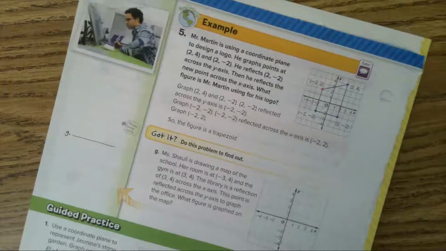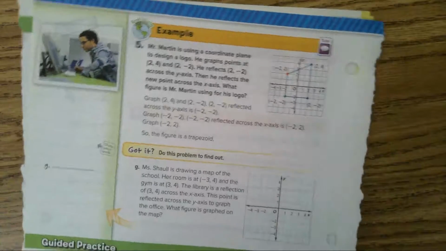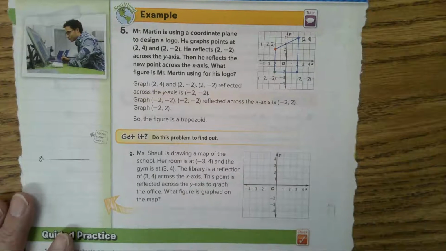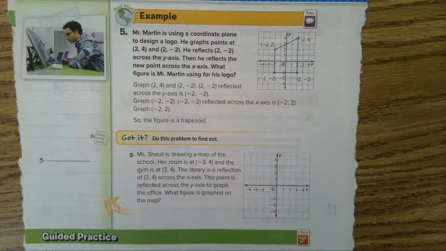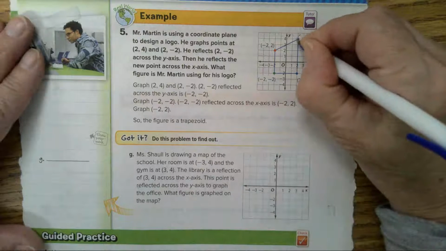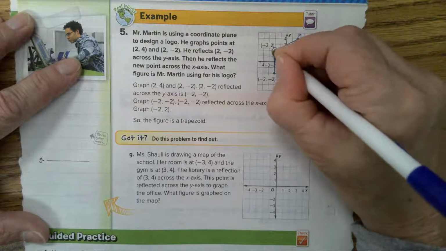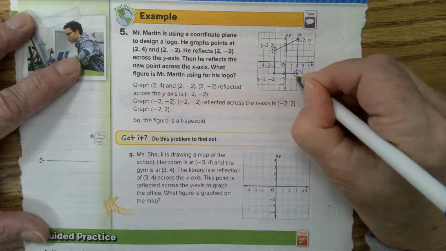Here we have, it's a trapezoid that they've graphed here. Mr. Martin is using a coordinate plane to design a logo. He graphs points at 2, 4, right there. 2, negative 2, right here. Well, no, 2, negative 2 is right here.